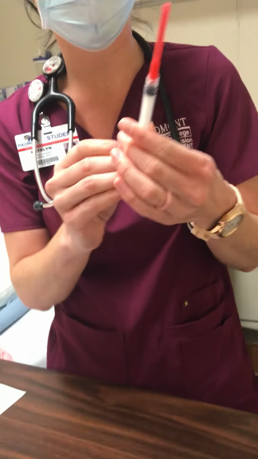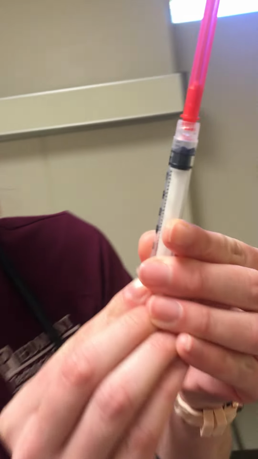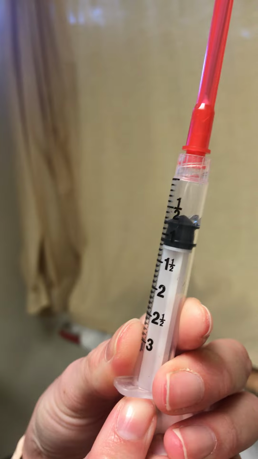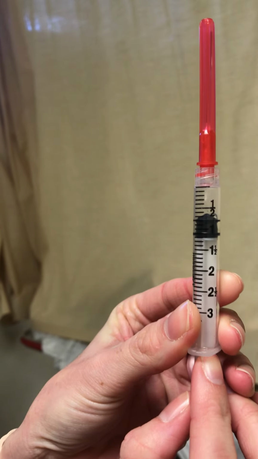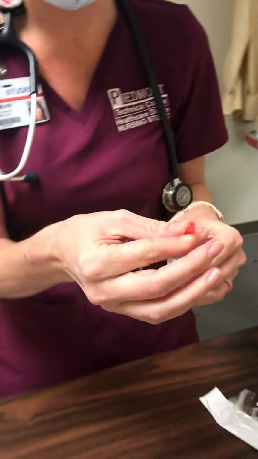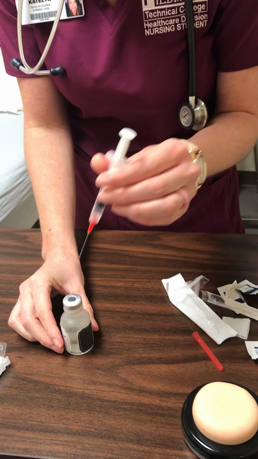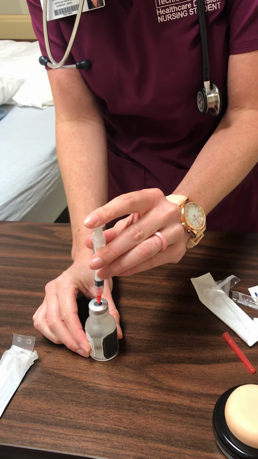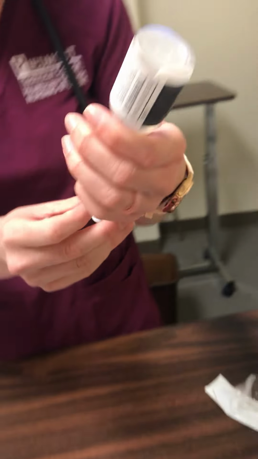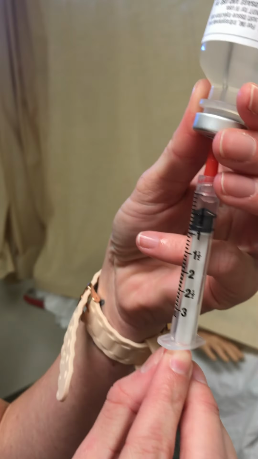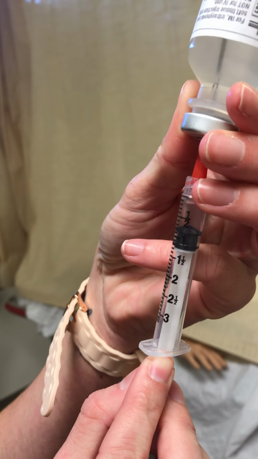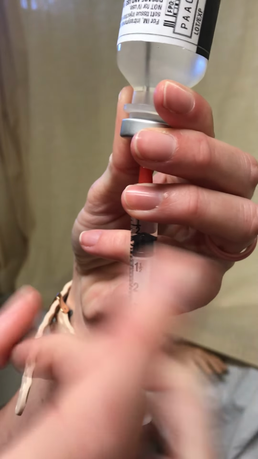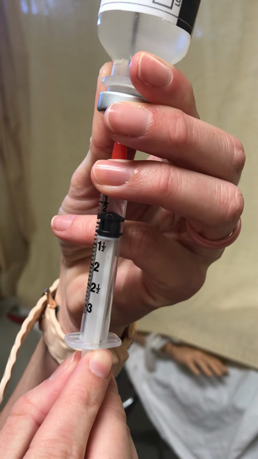And I'm going to draw up 0.8 milliliters of air. So 0.8 milliliters of air. And I'm going to inject that here into the methylprednisolone vial. Inject the air, invert. And I'm going to draw up 0.8 milliliters of the methylprednisolone.